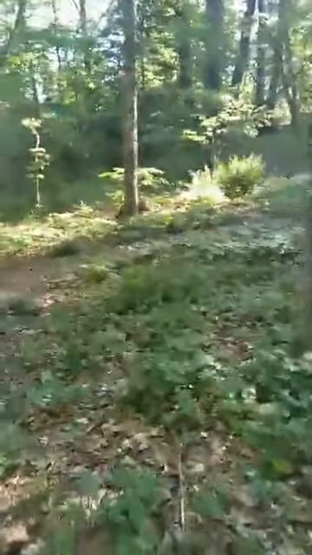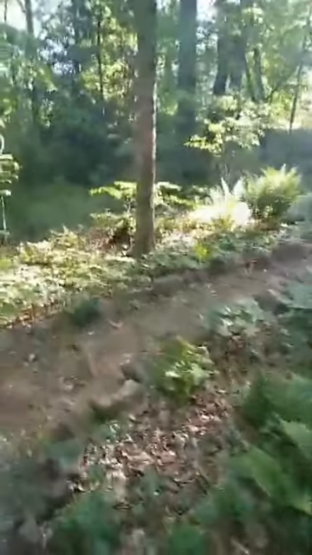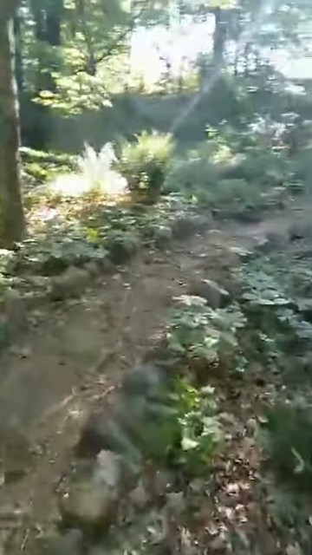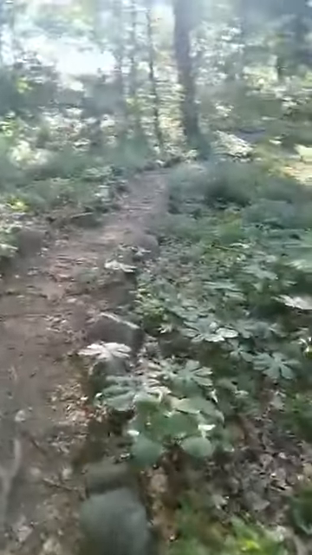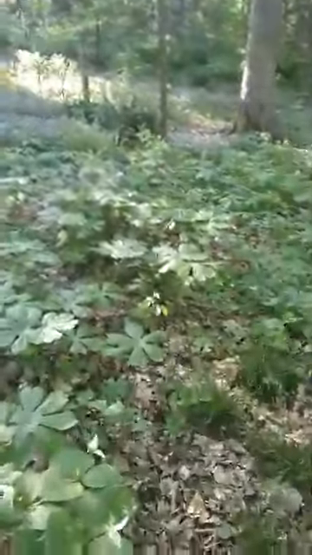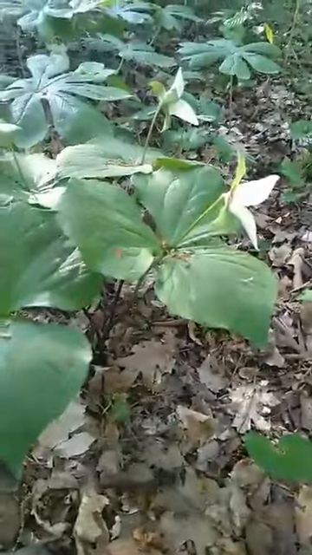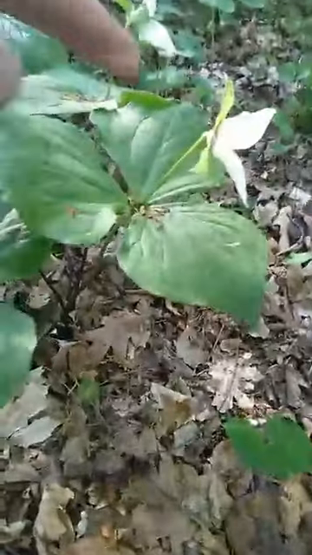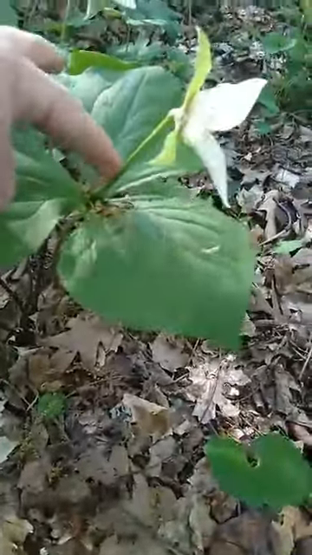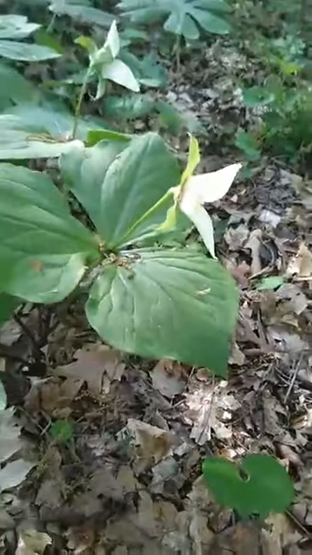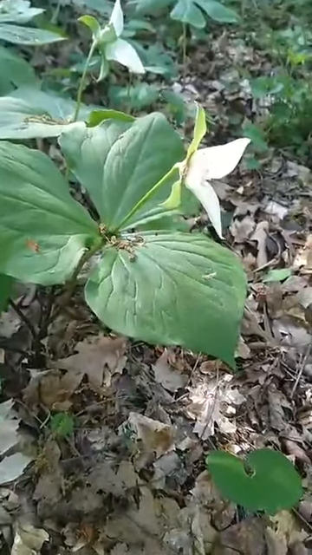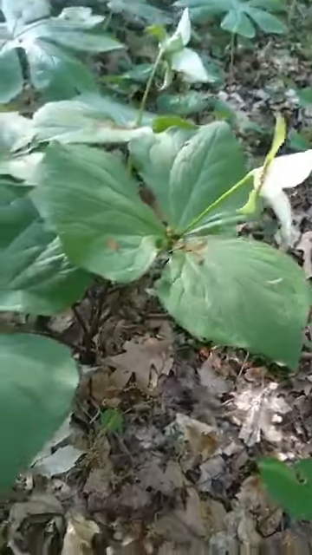Okay, so the Trillium discolor, or the small yellow trillium, you noticed that the petals were sitting on top of the leaves. We'll just call them leaves for short. However, in this trillium, you notice that it has a long stem or pedicel going to the flower to raise it above the leaves.